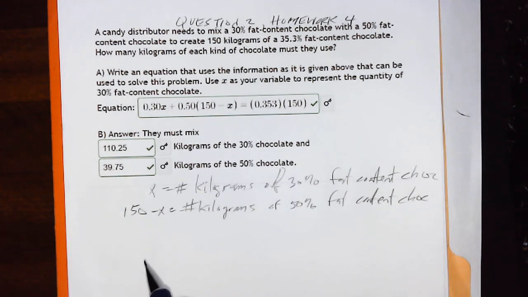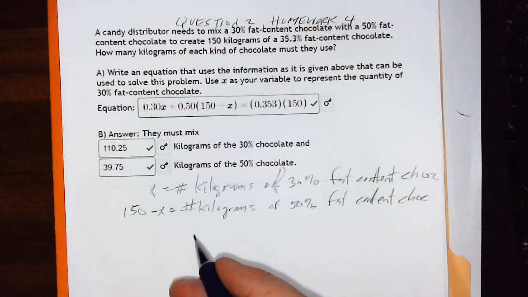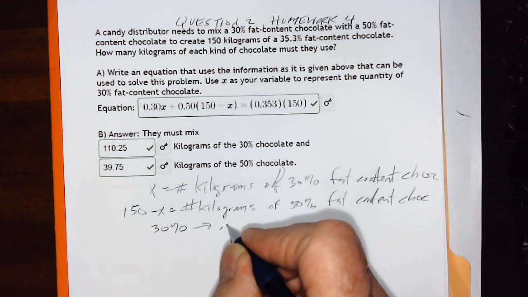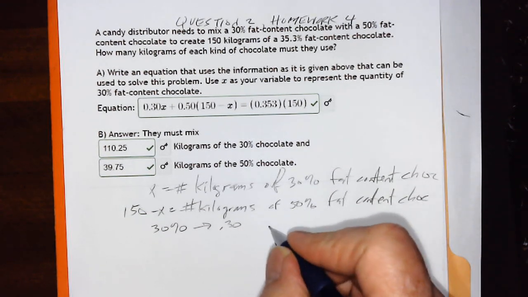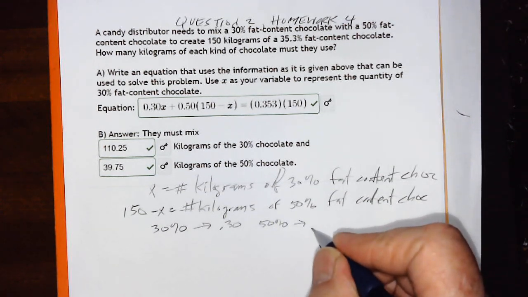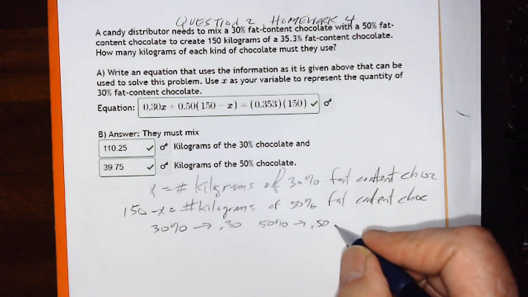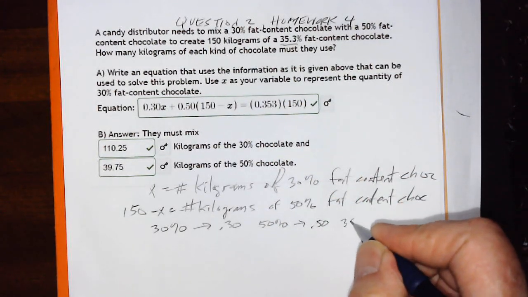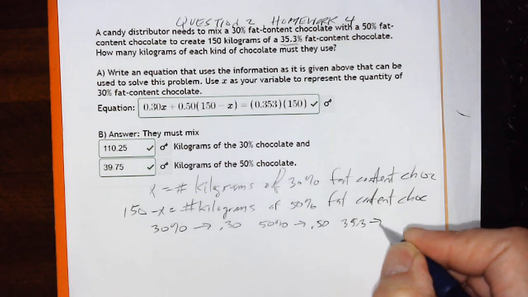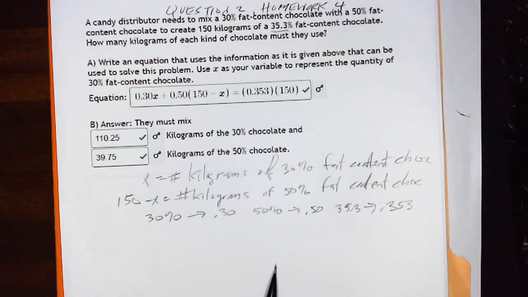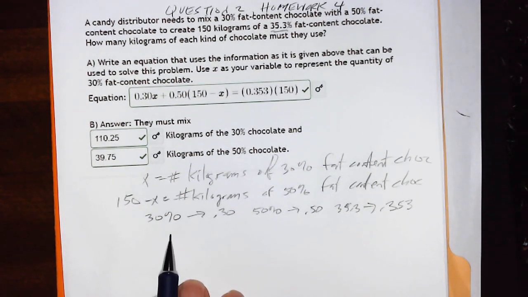Now, before I go on with this any further, let me remind you, 30%, when we represent it as a decimal, becomes 0.30 or 0.3. 50% expressed as a decimal becomes 0.50 or 0.5. This 35.3% that we have here, expressed as a decimal, becomes 0.353. I just want to make sure everyone remembers that when you see it in the equation that I'm about to write.